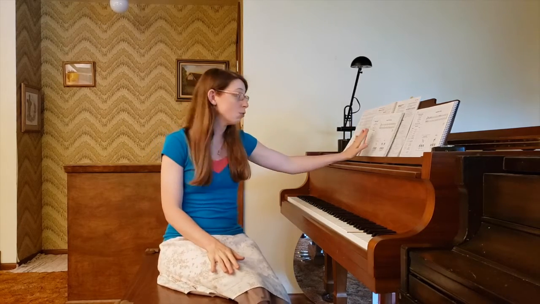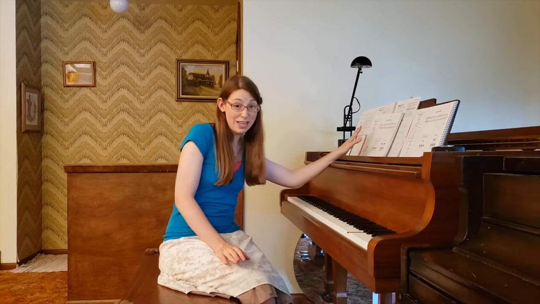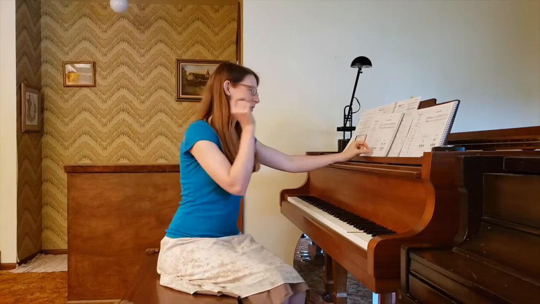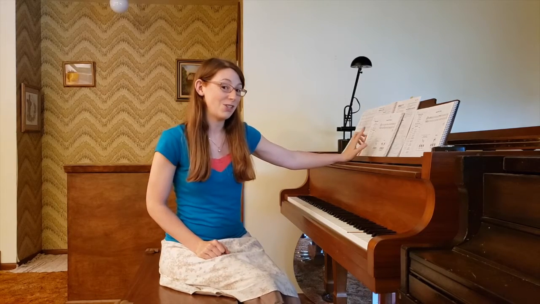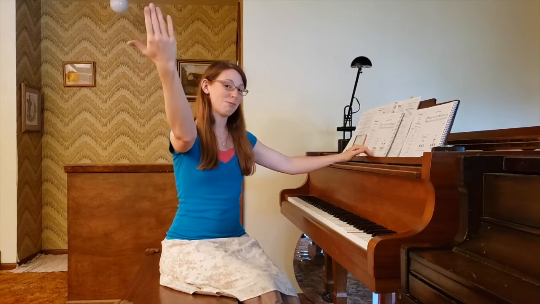Go ahead and practice that, please. And if you're still working on the hands together for the original key, go ahead and do that. And if you can do it, please transpose both parts to D minor and A minor. Go ahead and practice that.